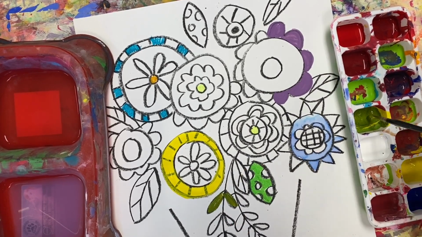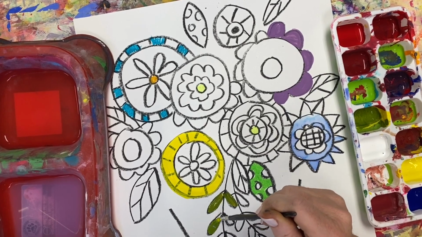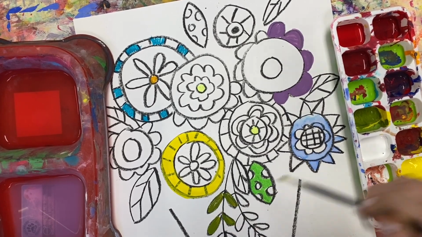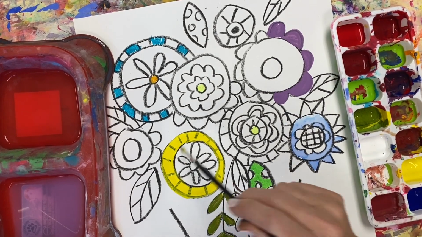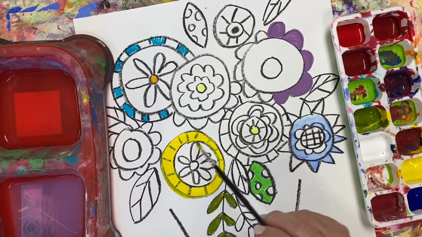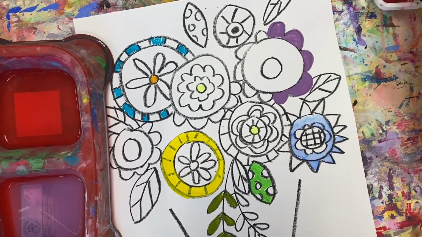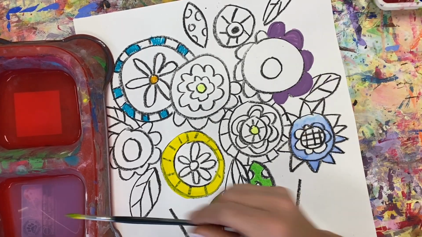But if I make a mistake, it's going to cover up my lines. And that's just something I know, that tempera paint is going to cover up my lines. Does that make sense? Yeah. Okay, so that's tempera paint will cover up. Do you see how it covered up the black? Okay, so we get that, right? This is also tempera paint here.